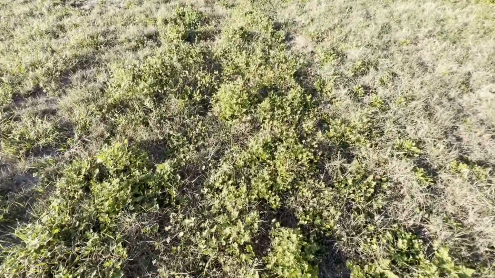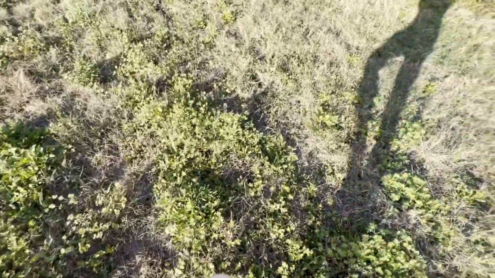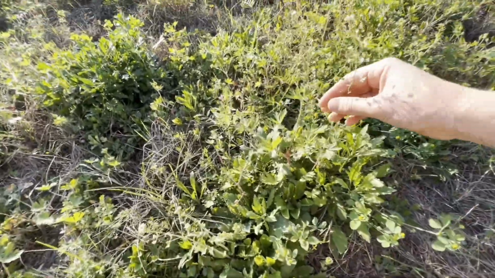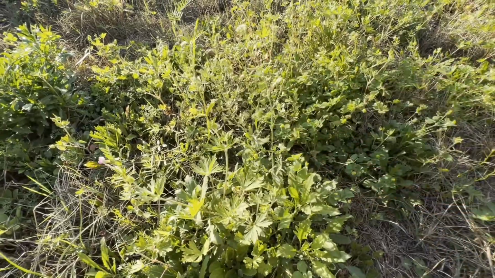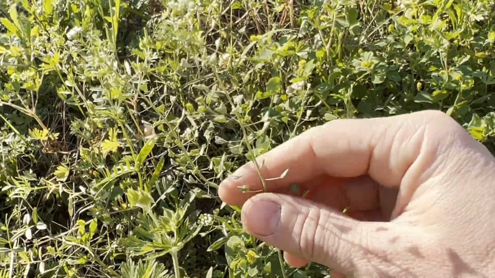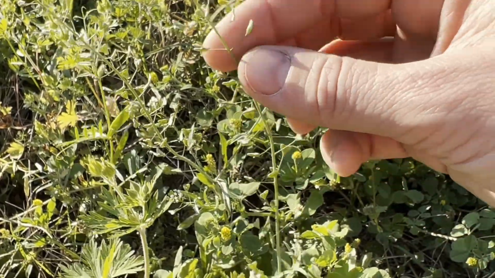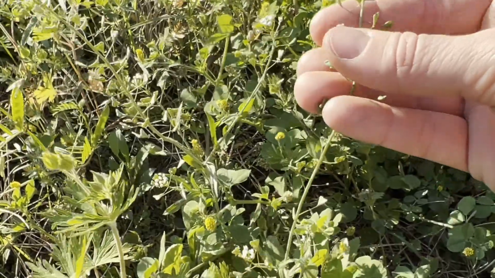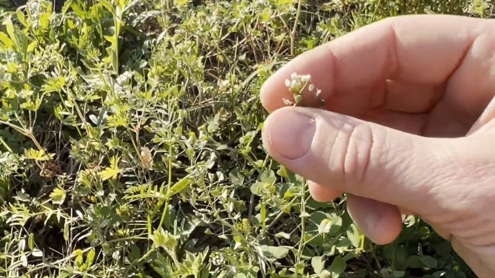What else is in this field? Aha! Here we go. There's no way this is going to show up on the camera, but this is called a shepherd's purse. And this is a wild brassica. So these are all fruits. You can see how they sort of resemble that silique, especially in the arrangement of the inflorescence.